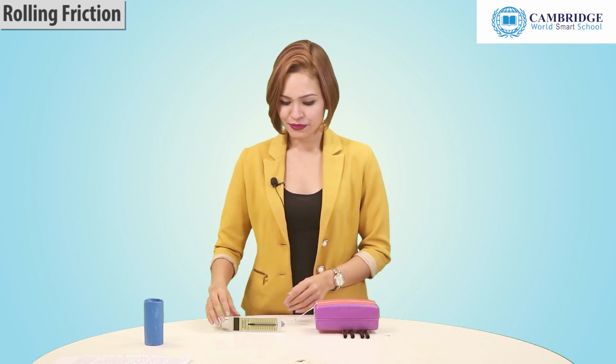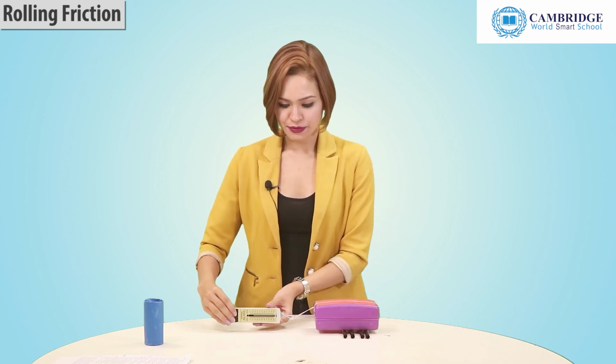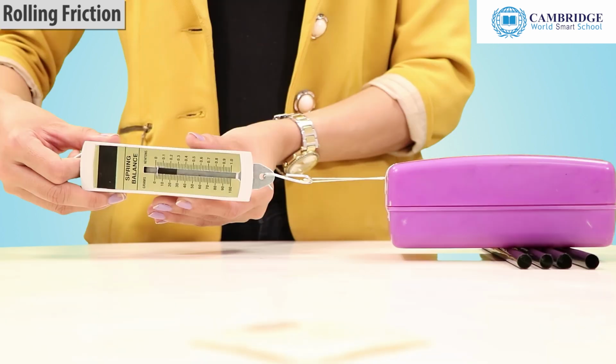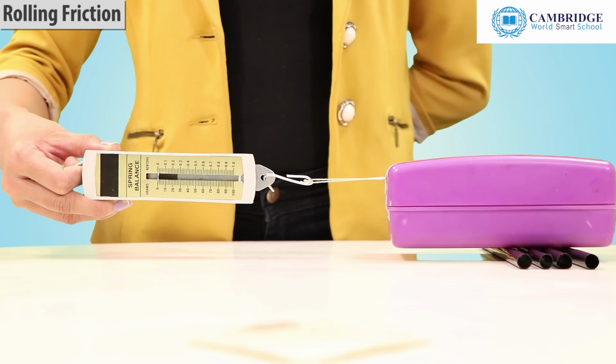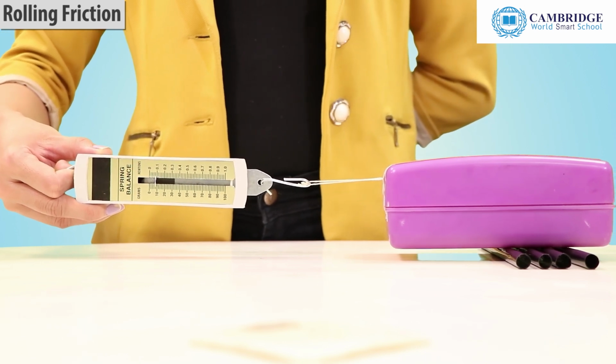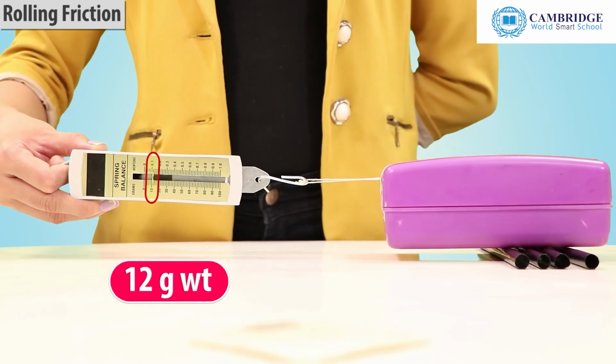And again, using our spring scale, I will pull the box and note down the reading. So, the reading is 12 grams weight.